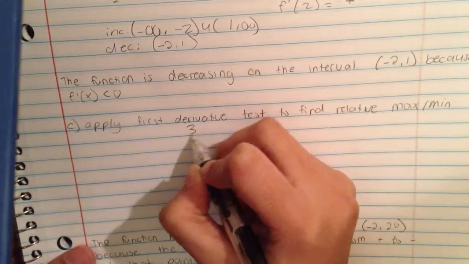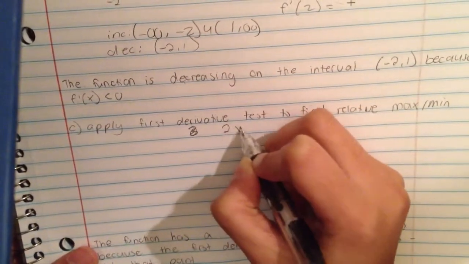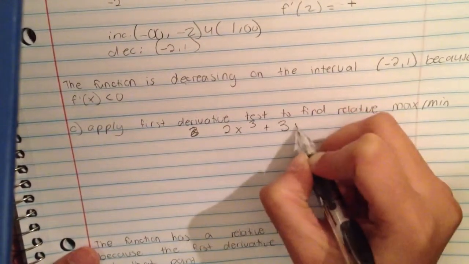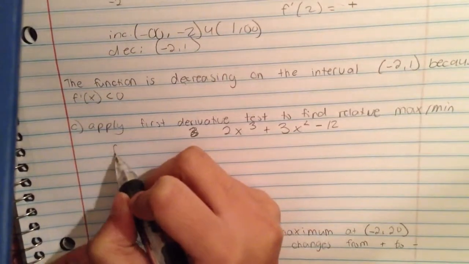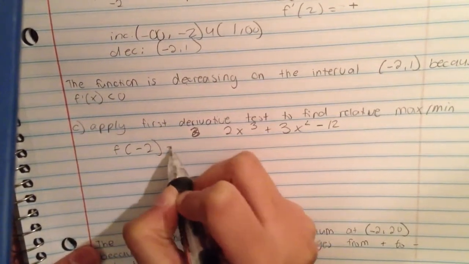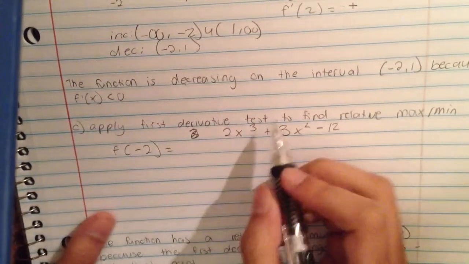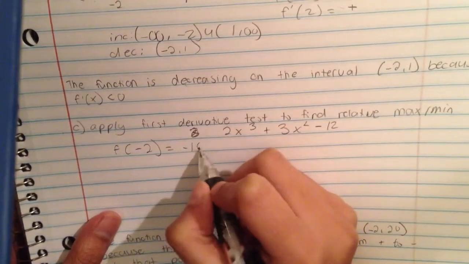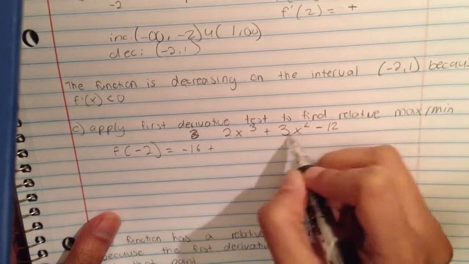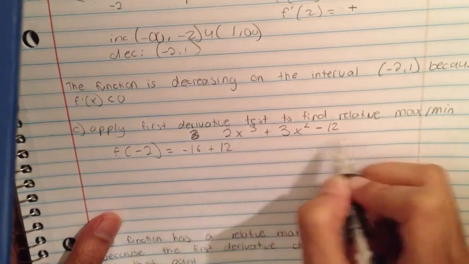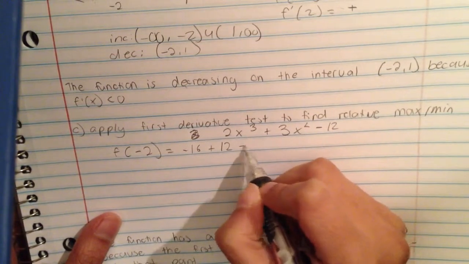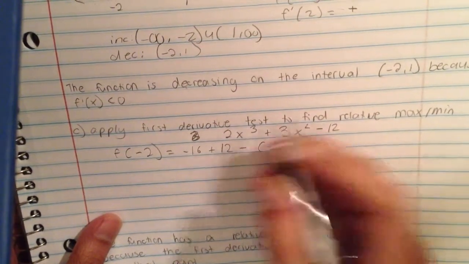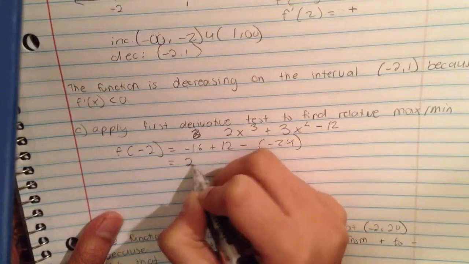So I'm just going to rewrite the function again. And then if you substitute f of -2, you would get -16 plus 3 times 4 is 12, minus 12 times -2 is minus -24, and the answer would equal 20.